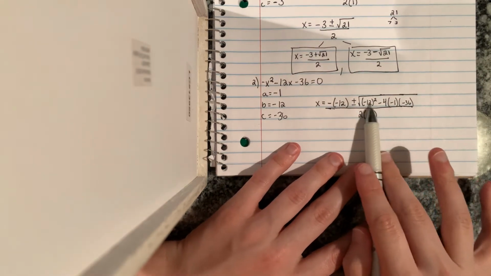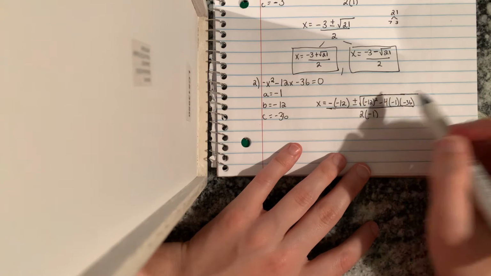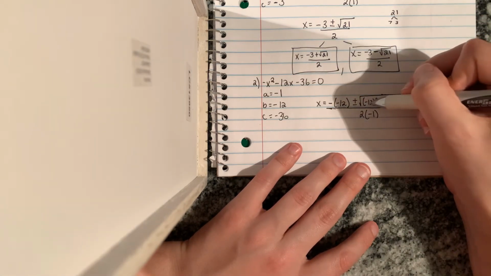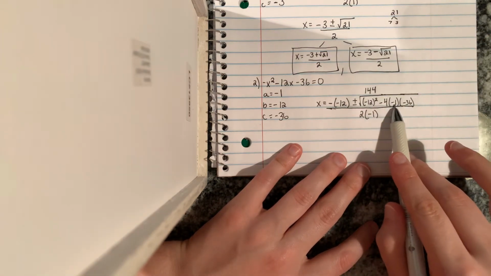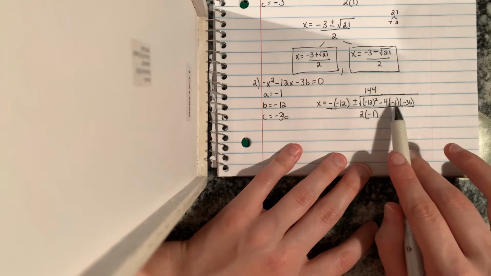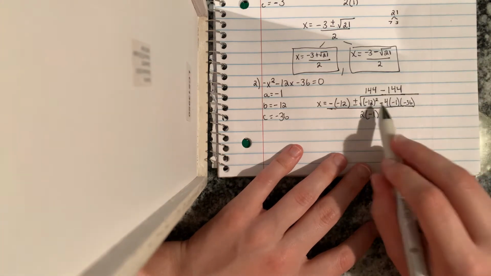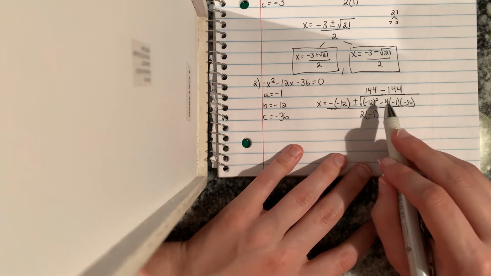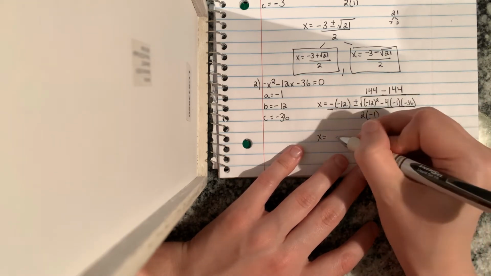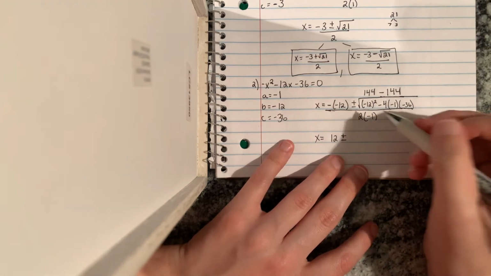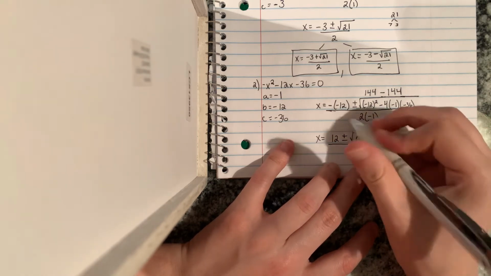So again, we'll start out with the inside part right here. Usually I'll do this part first, and then add them together. So negative 12 squared, that's negative 12 times negative 12, that's a positive 144. Then negative 4 times negative 1 is positive 4, but then positive 4 times negative 36 would be a negative 144. So in this case, 144 minus 144 is 0. That's what's going to end up under the square root. So let's finish simplifying some more of this other stuff. Negative becomes a positive 12, plus or minus the square root of 0, all over 2 times negative 1, which is negative 2.